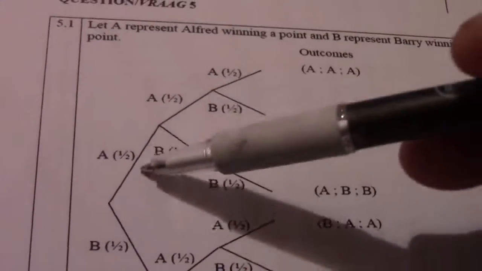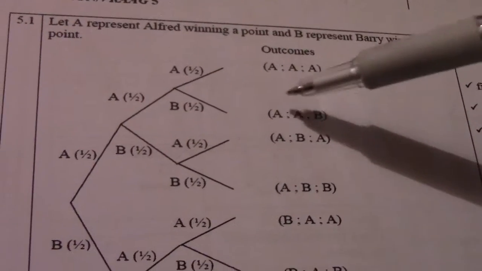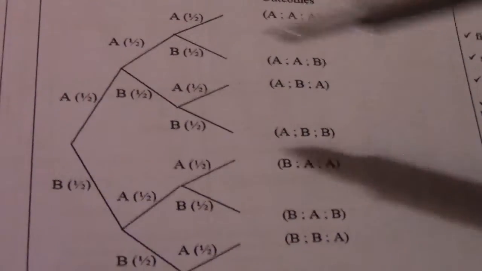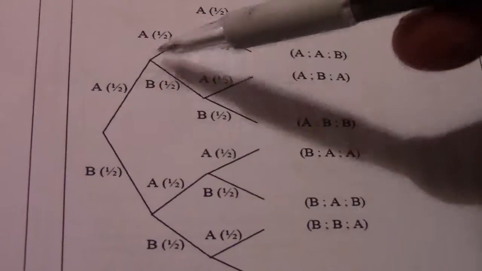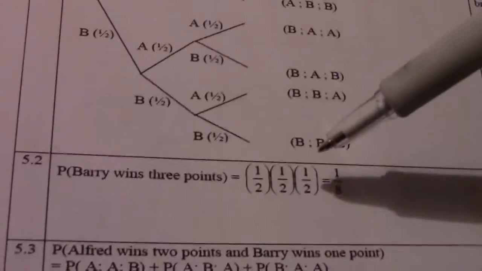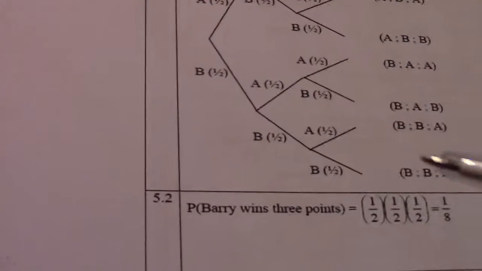Alright, so they label Alfred won a point, or Alfred Barry won a point. So you see I just label ABB, Alfred Barry Barry won a point. Alright, so there I'm writing my outcomes.